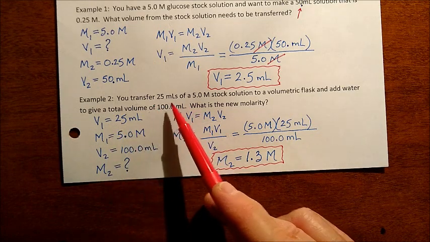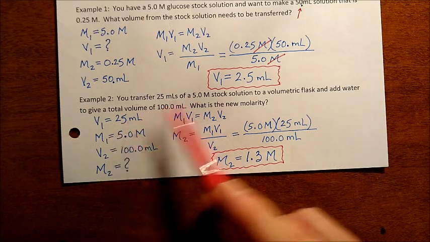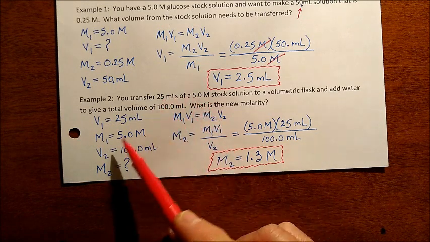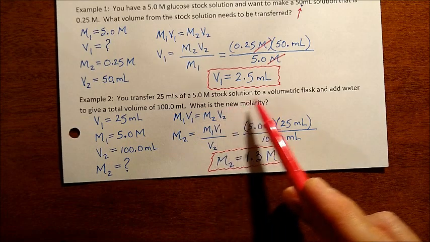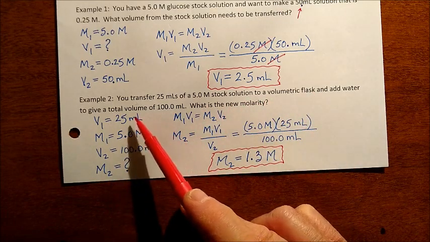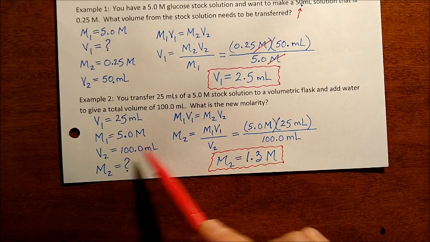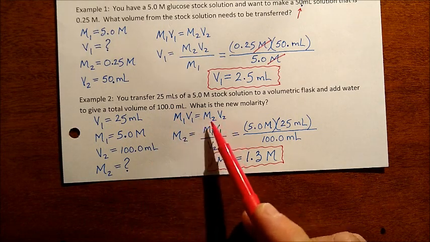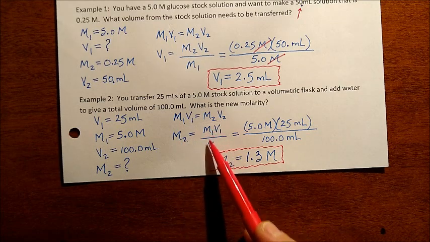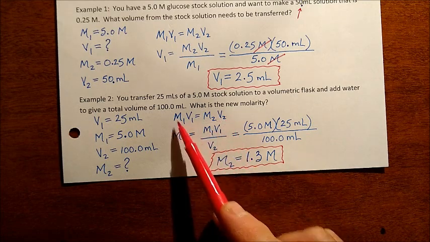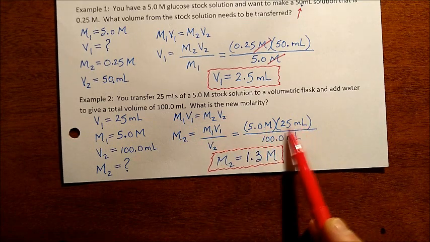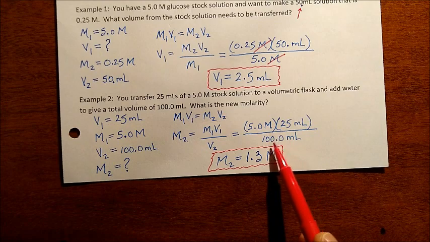My initial volume was 25 mL of my initial concentrated solution, so that's M sub 1, V sub 1, right here. I want to know what's the new molarity, M sub 2, if I have a total volume of 100 milliliters here. So again, the same problem. Solve for M2, move V2 to the other side, I'd get my initial molarity times V1 over 100.